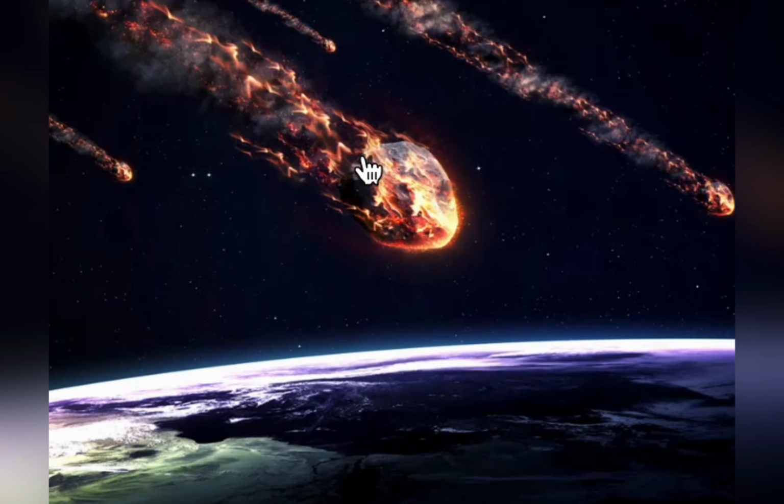Here you can see the meteoroids burn due to the friction during their entrance into the earth's atmosphere, and as they get into the earth's surface, they burn.